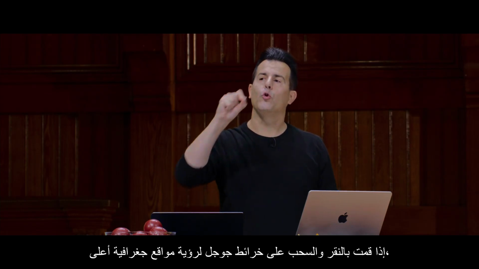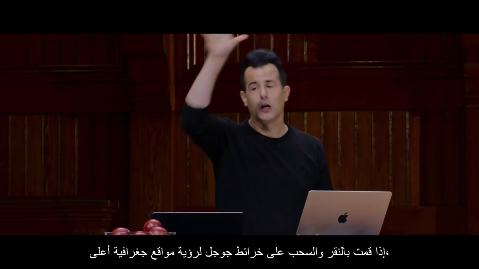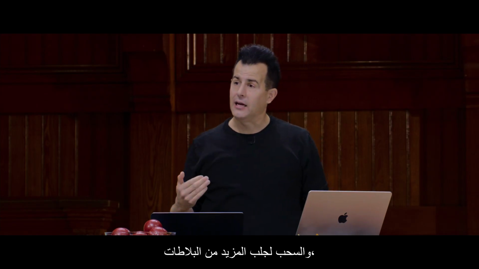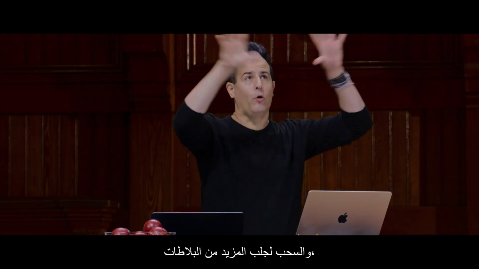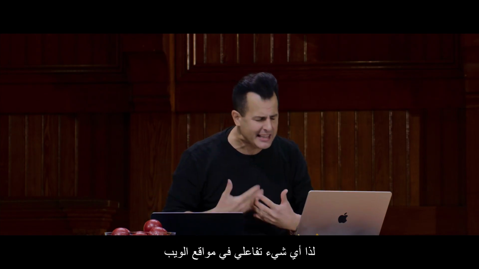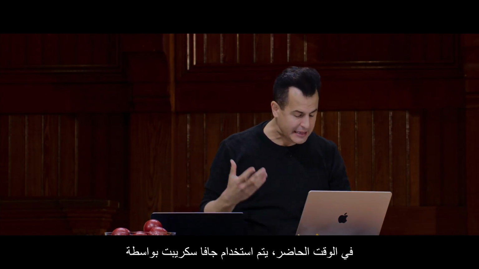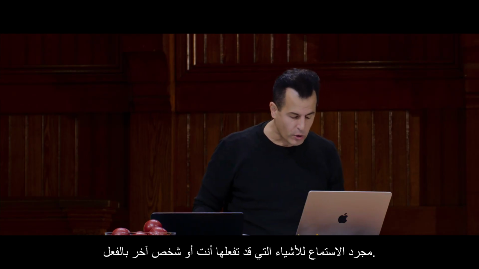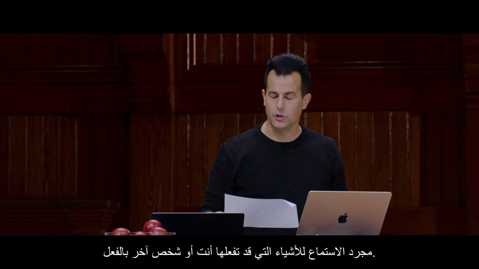If you click and drag on Google Maps to see higher up geographically, well, what's happening? Some JavaScript code is listening for your mouse going down and dragging so as to go fetch more tiles, more rectangular pictures of the map wherever you're trying to drag. So anything that's interactive in websites nowadays like that is using JavaScript by just listening for things that you or someone else might actually do.